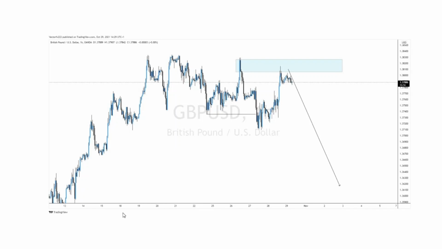So GBP USD was making higher highs, higher lows, higher highs, higher lows. You can see from this point out here, it was just making higher highs and higher lows. So GBP USD was clearly in a bullish structure, or in an uptrend.